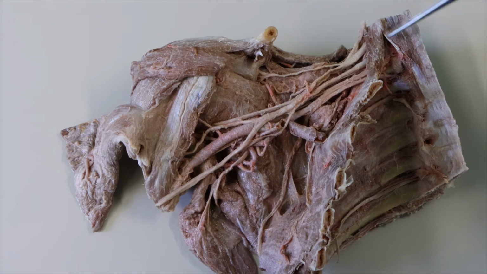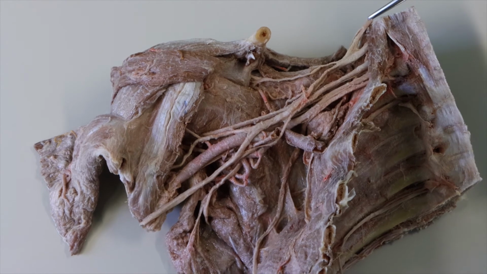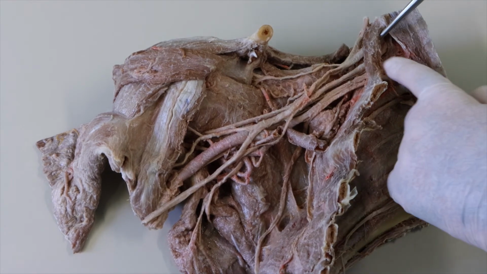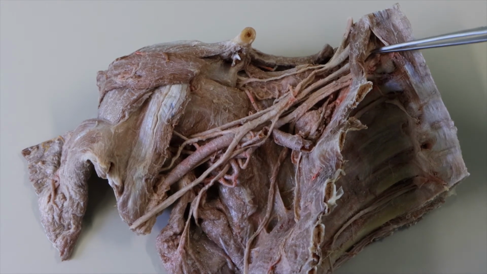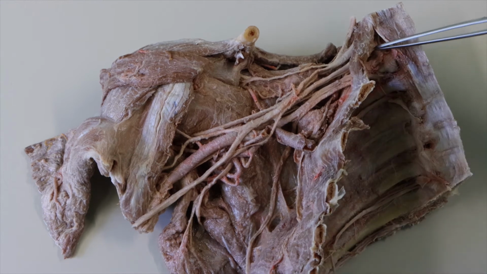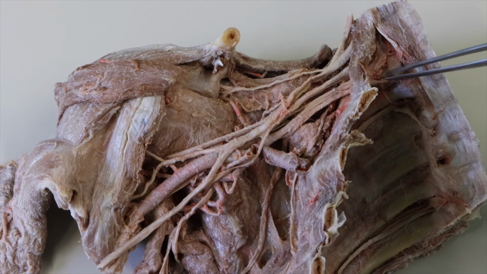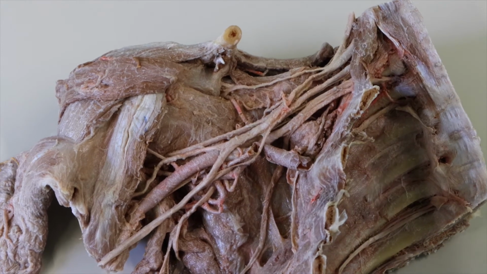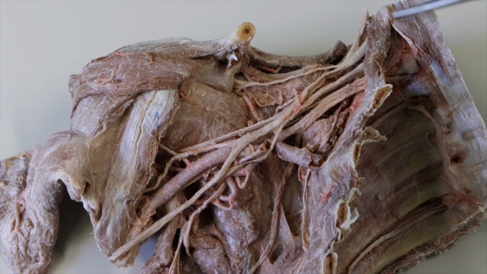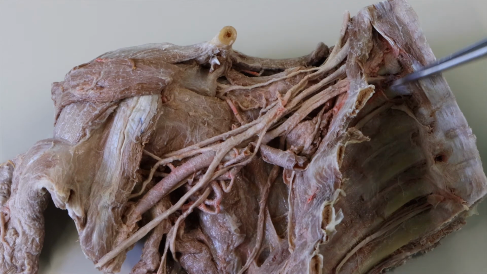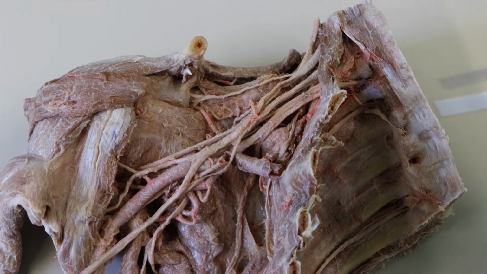Here, if you look at this area, you can see the ventral branch of C5. Then here is the ventral branch of C6. Here is the ventral branch of C7 and C8, and the ventral branch of T1. Here, the ventral branches, in some literature, make up the roots of the brachial plexus. You can find them in the prevertebral region, anterior to the vertebral column. They call it the prevertebral region.